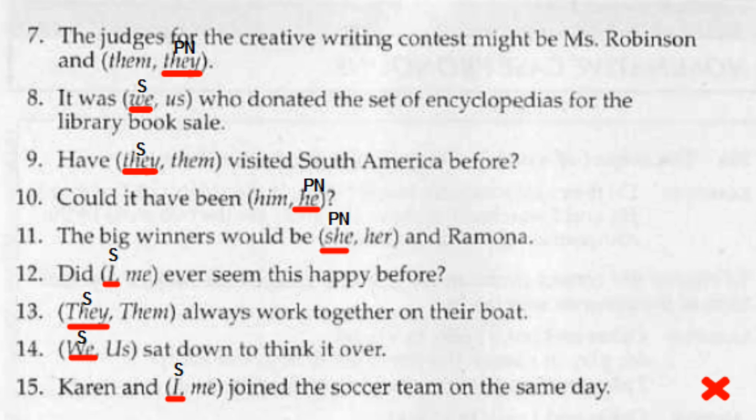Okay, on the next page, number 7 through 15, please just check your answers. I'm not going to talk about each of these. I kind of think you're getting the hang of this, and if you do have any questions, you can come and ask me after you check your answers.